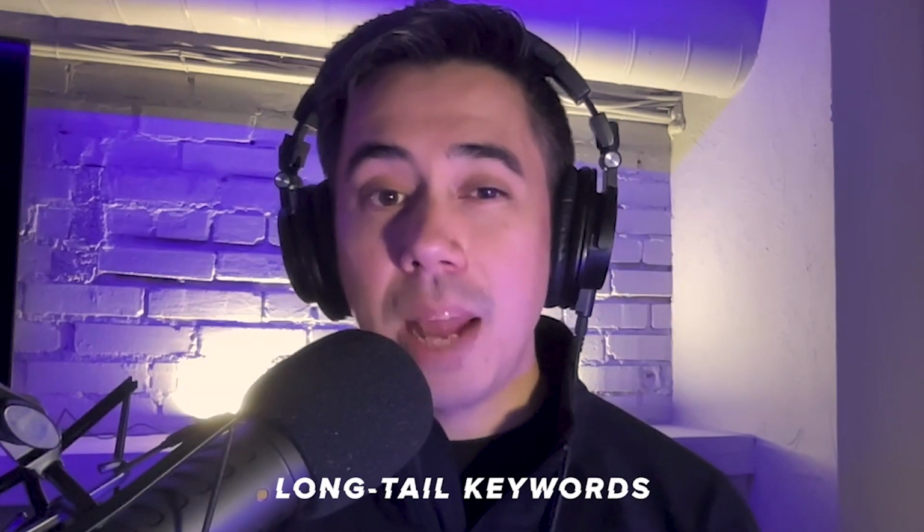The fourth type of keyword cannibalization is long tail keywords. So this happens when a website is targeting a long tail variation of the same keyword. For example, if a website has two pages targeting best SEO practices for small businesses and SEO tips for small businesses, both pages are targeting the same topic, but they're using different long tail variations of that keyword.